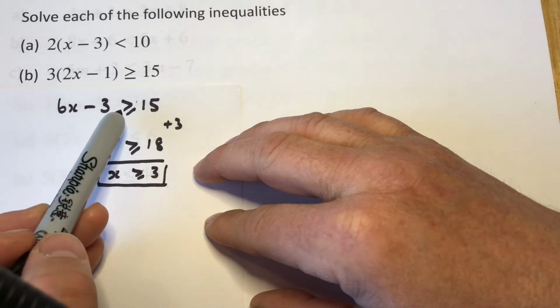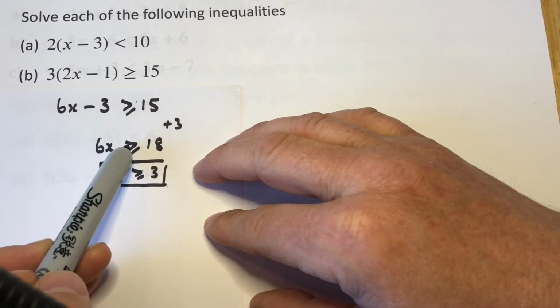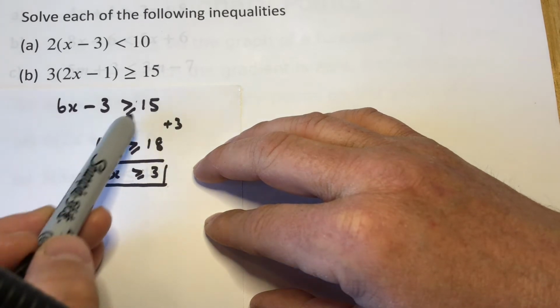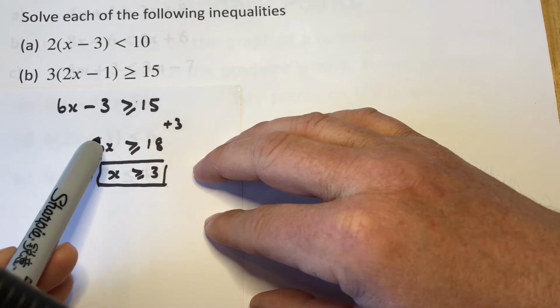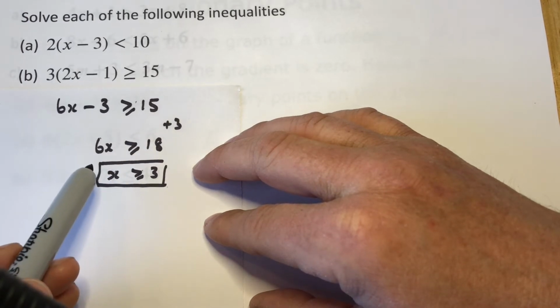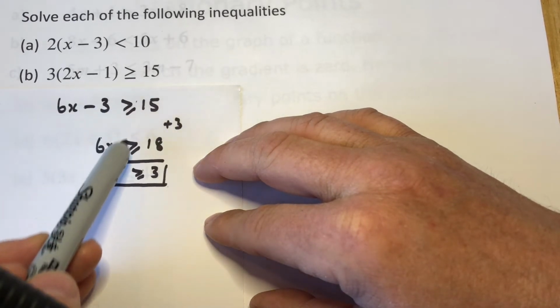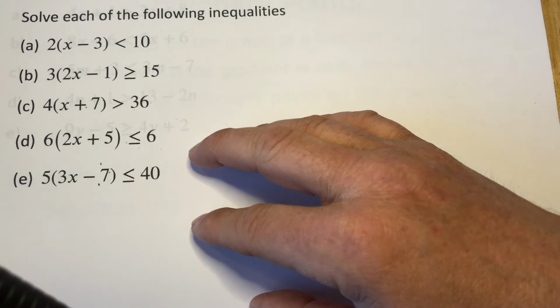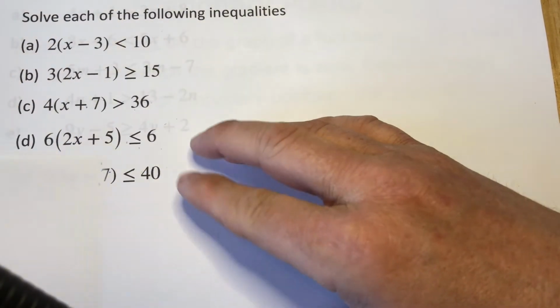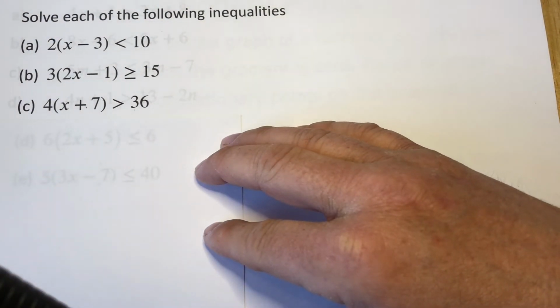The mistake people make is they change this symbol to an equals sign, because as you can see I'm doing exactly the same as we did when we solved simple equations. But here we've got an inequality sign. The inequality sign needs to stay there. So that's my second one. As you can see, there are many. So now for the third one.